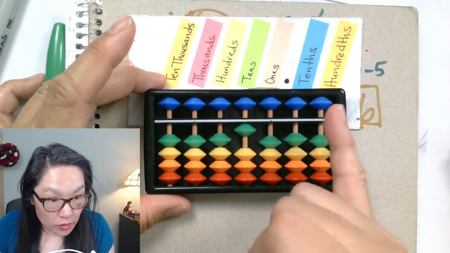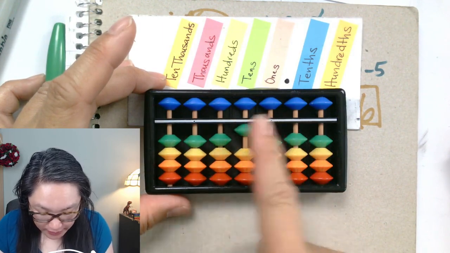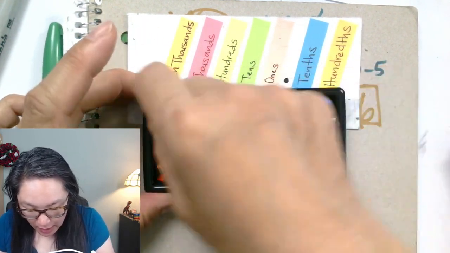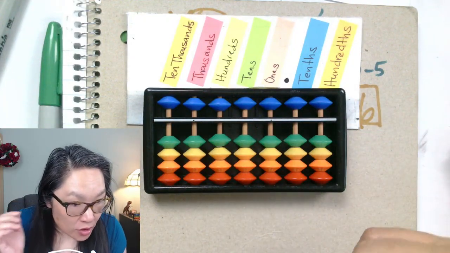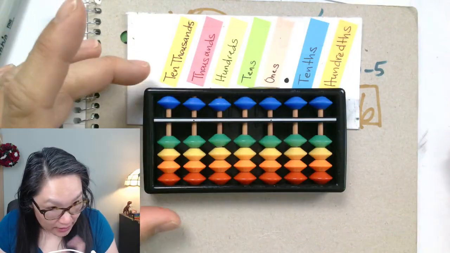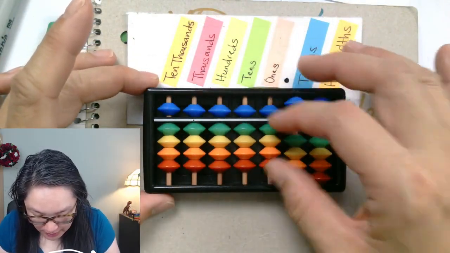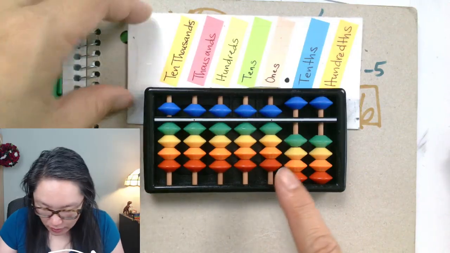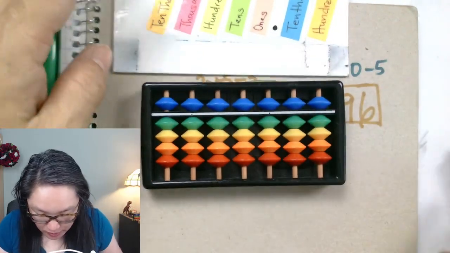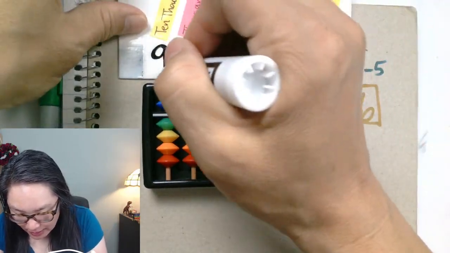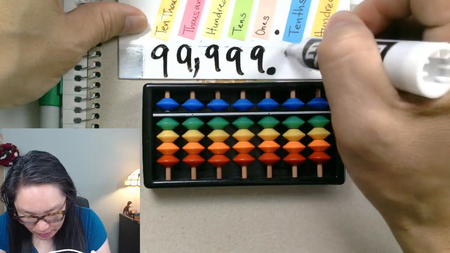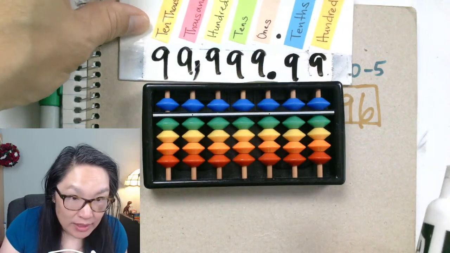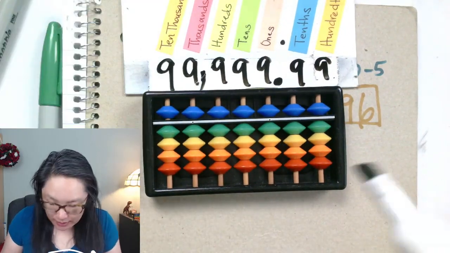So what we're doing is we're learning how to read the abacus. After we read the abacus, then we can start moving the beads. After we know the beads, then we can start figuring out what happens when there's not enough. So yes, exactly. So we do this, right? This is 9, 9. And then there's a point. It'd be 99, comma 999, decimal 99. That's what it'd be. Exactly.